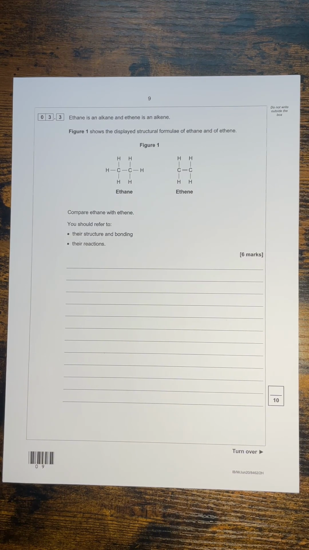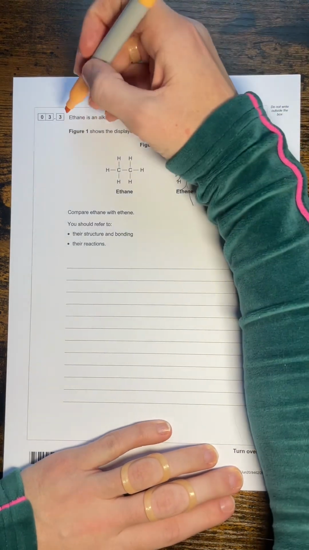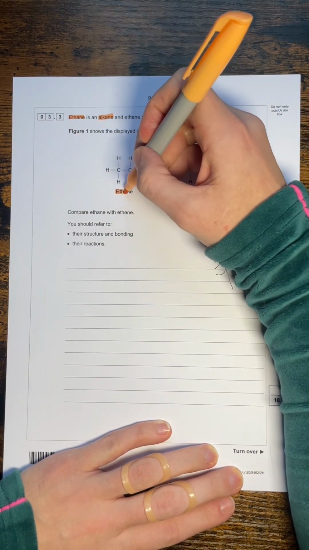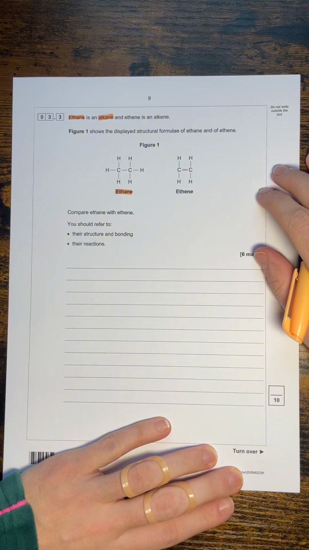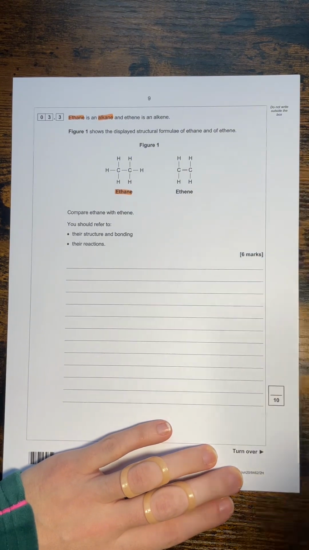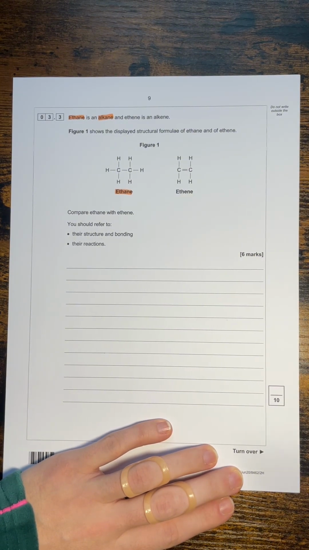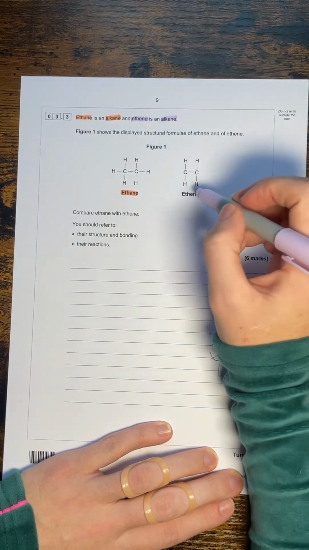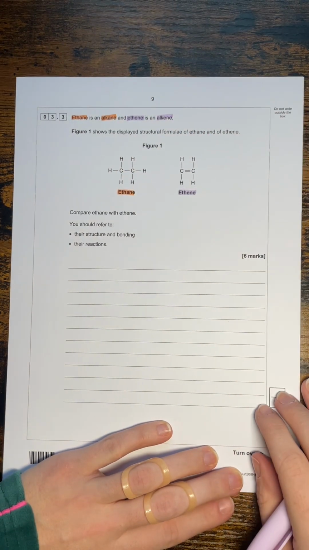In this 6 marker, we have to compare an alkene with an alkane in terms of the structure and bonding and their reactions. So the key things to start is that we identify that ethane is the alkane, and they've very handily shown us the displayed structural formula for both the alkane and the alkene. So ethene is an alkene, and ethene is there.